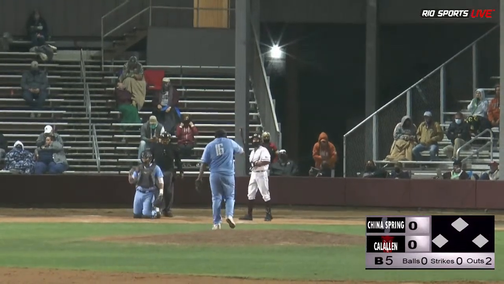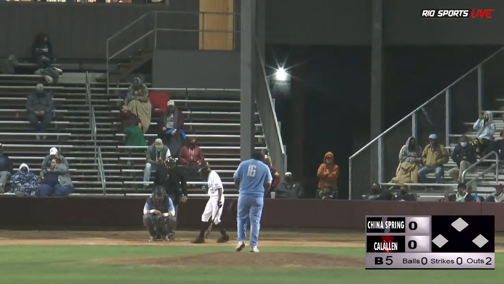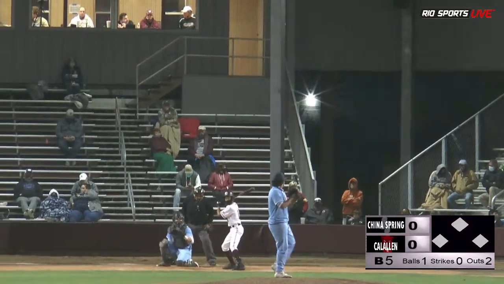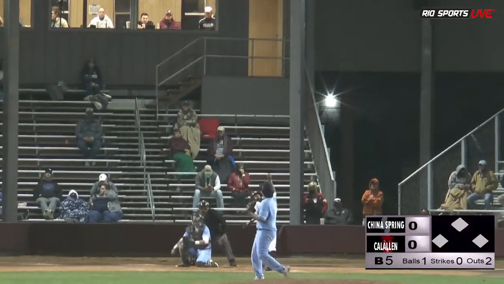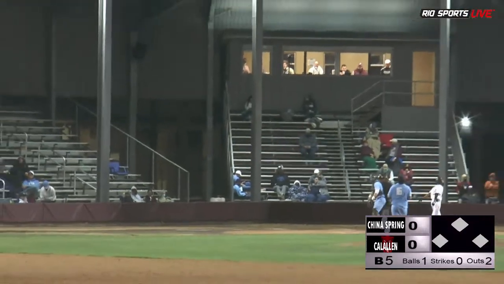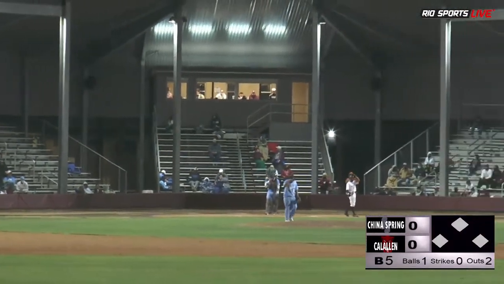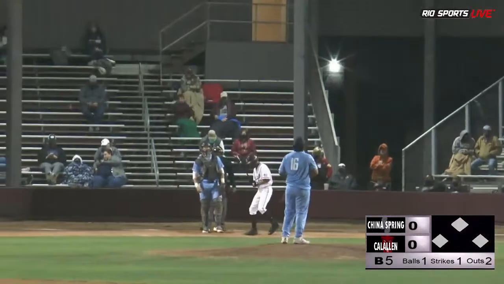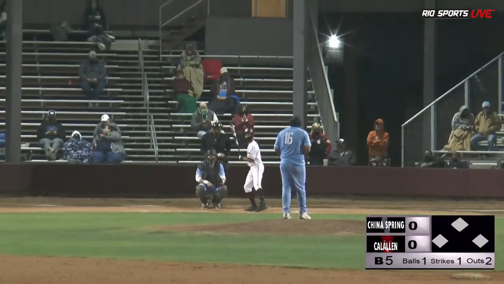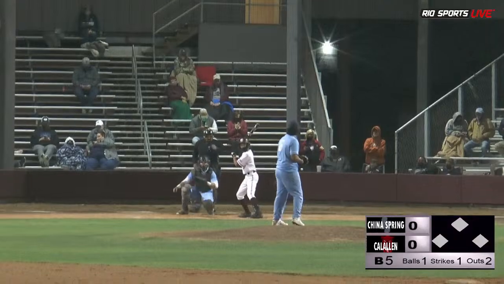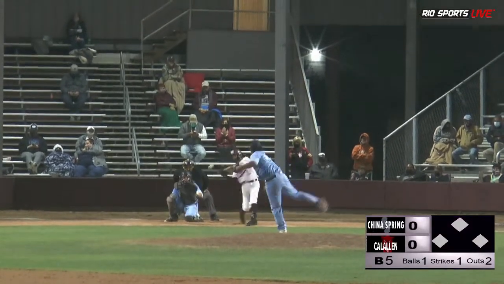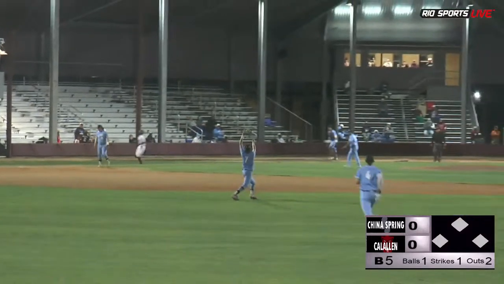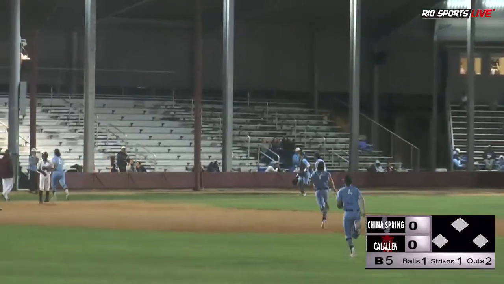Here's the pitch. This one a little inside for ball number 1. 2 out, nobody on here for Alex Salinas, who pops this one up high and fouls it away. 1-1 here. One ball, one strike. And Salinas pops this one up high. And it's caught for the third out.